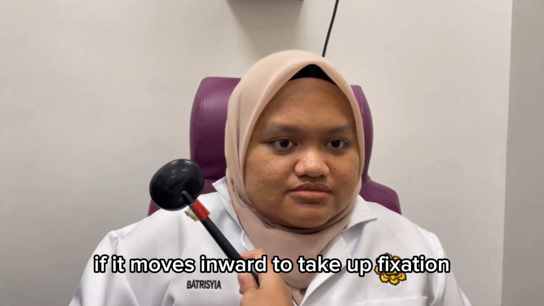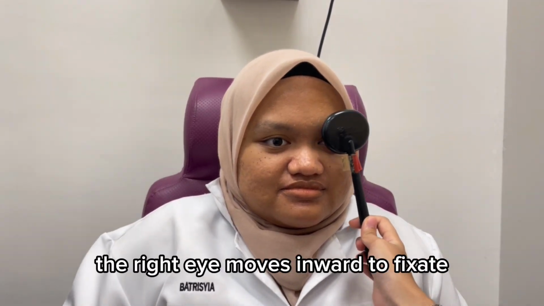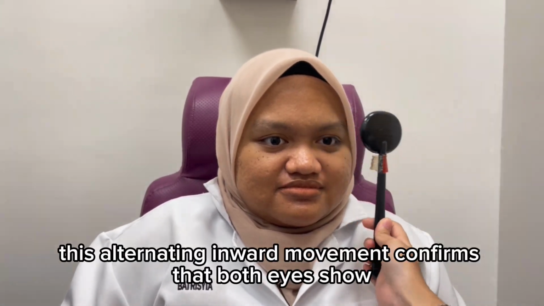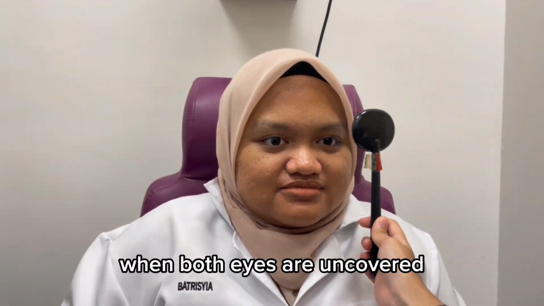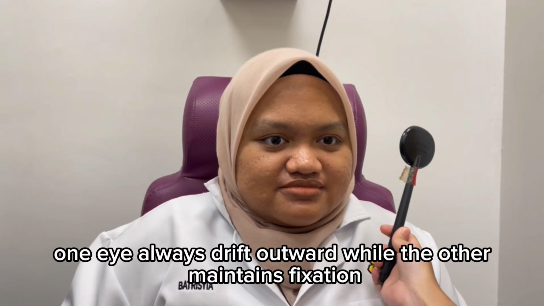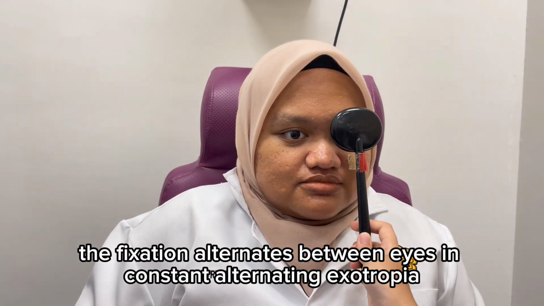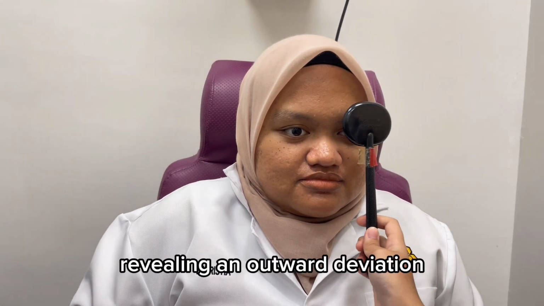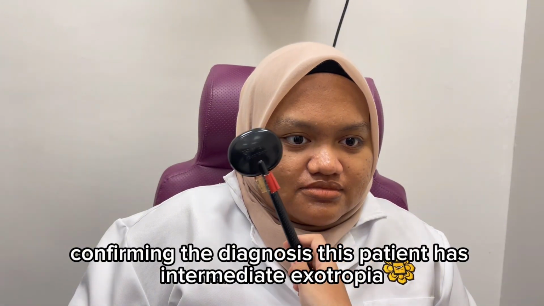If it moves inward to take up fixation, this shows that it was previously deviated outward. Now, switch the cover to the left eye. The right eye moves inward to fixate, meaning it too was deviated outward. This alternating inward movement confirms that both eyes show outward deviation. When both eyes are uncovered, one eye always drifts outward while the other maintains fixation. As the cover alternates, the fixation alternates between eyes. In constant alternating exotropia, each eye moves inward when uncovered, revealing an outward deviation when fusion is broken. The fixation alternates between eyes, confirming the diagnosis.